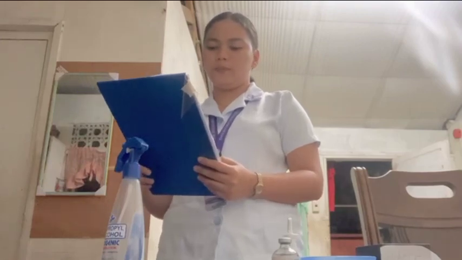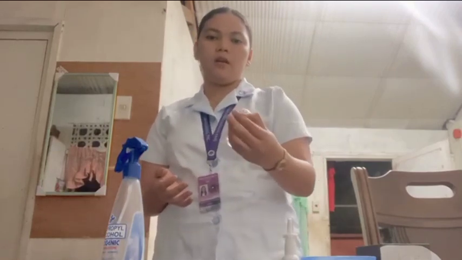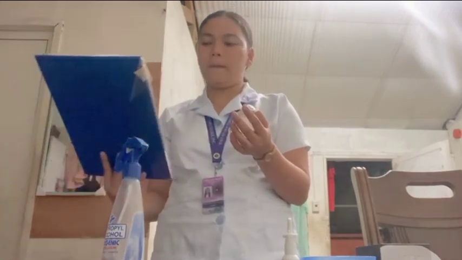The first thing we would want to do is to check the doctor's order and the medication administration record. This is done so that we'll be able to identify what drug is to be given to the assigned patient. We have to determine the drug's name, the dosage, the route of administration, and the time it is to be given. So now, after doing that, we also have to check the label of the medication against the medication administration record to ensure that we are going to prepare the right medication.